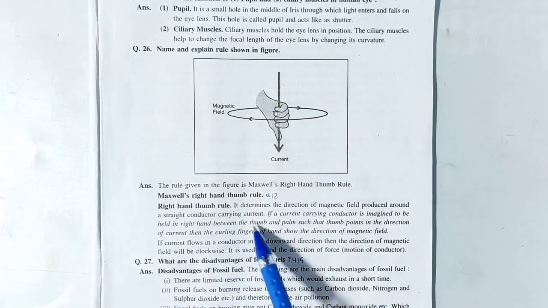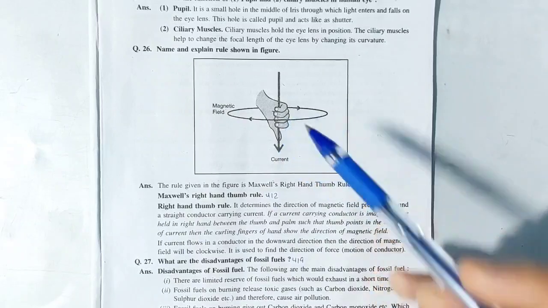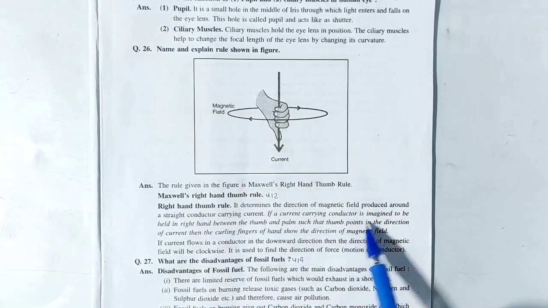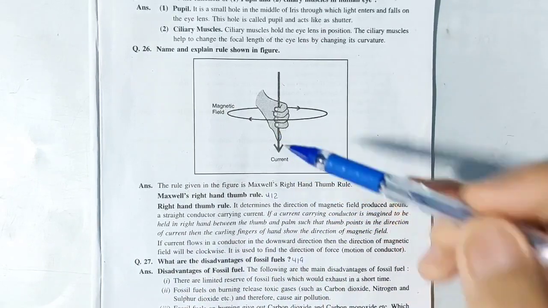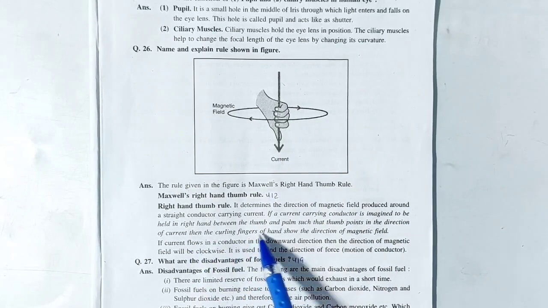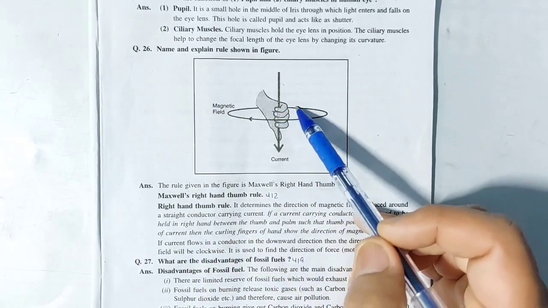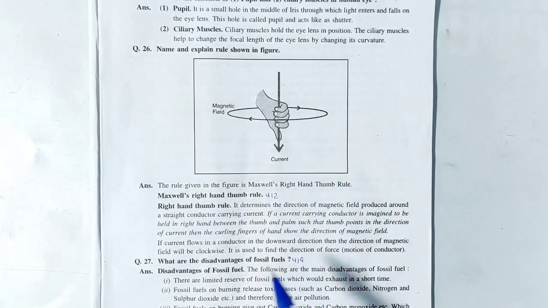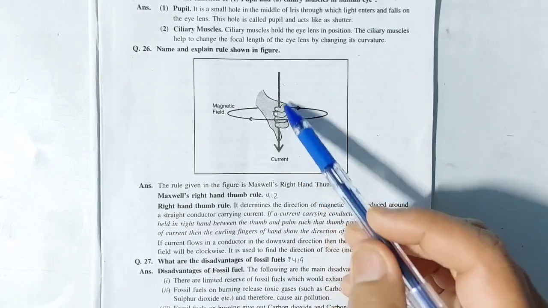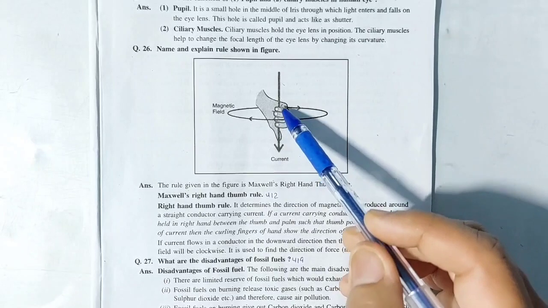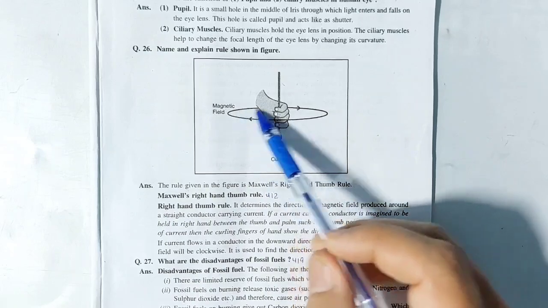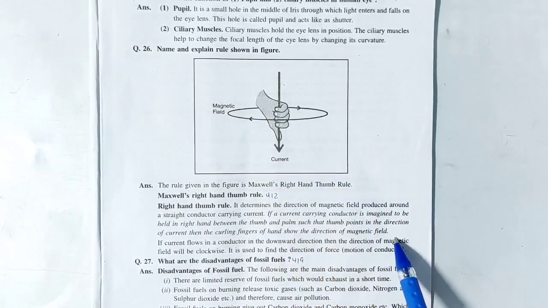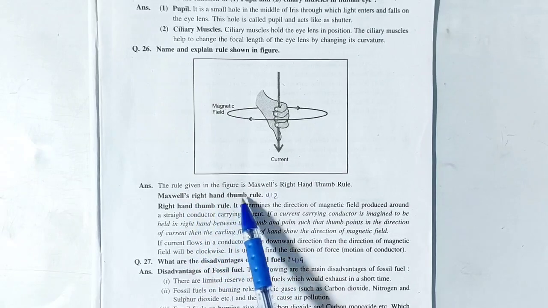Between the thumb and palm, such that the thumb points in the direction of current. Now our thumb is pointing toward the direction of the current. Then the curling fingers of the hand, what do these curling fingers show? These curling fingers show the direction of the magnetic field. Now if current is going downward, then these curling fingers show that the magnetic field will be produced in this direction. So this is Maxwell's right hand thumb rule.